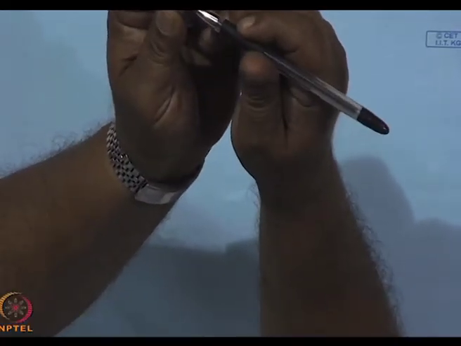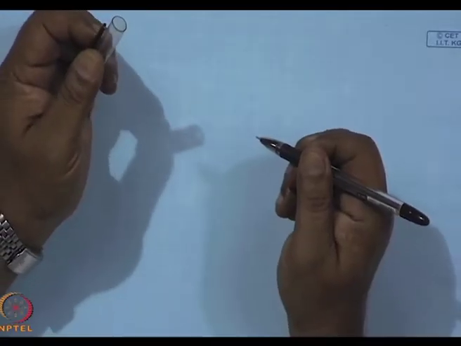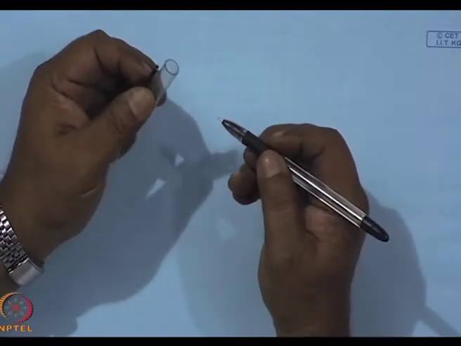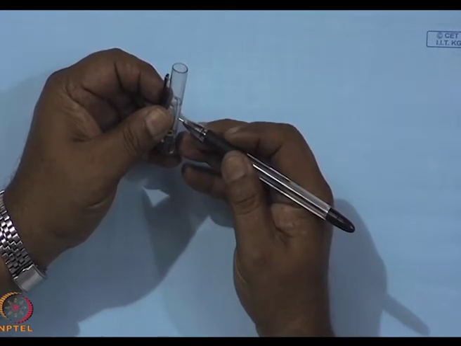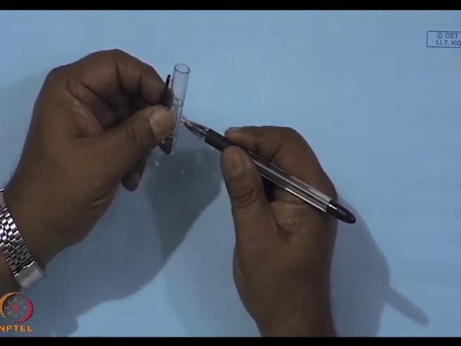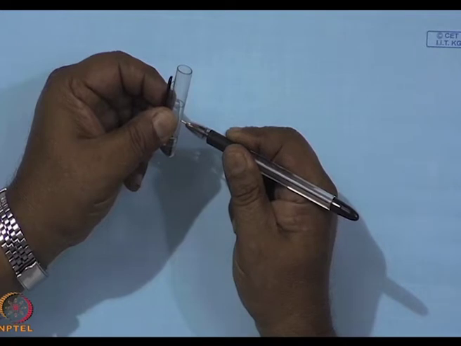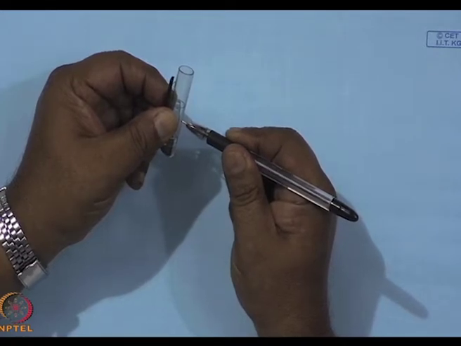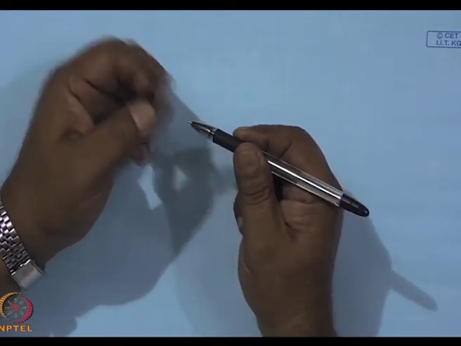Now, if what happens is there is a pressure at this point, as there is a compressive load, this load is going to be transferred to the pen.